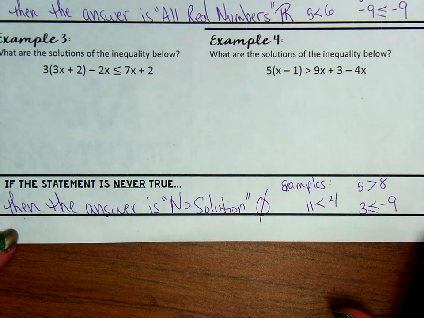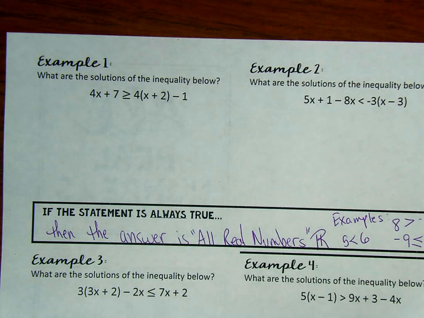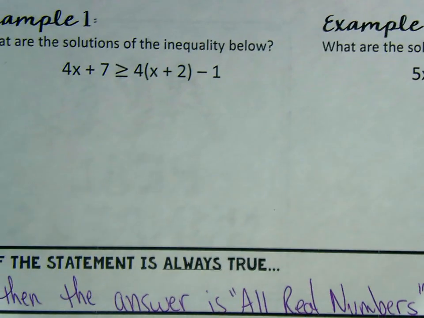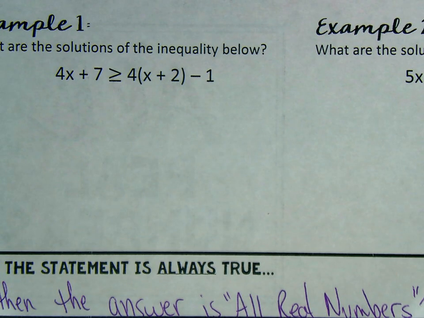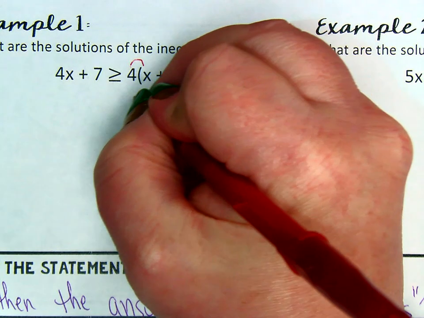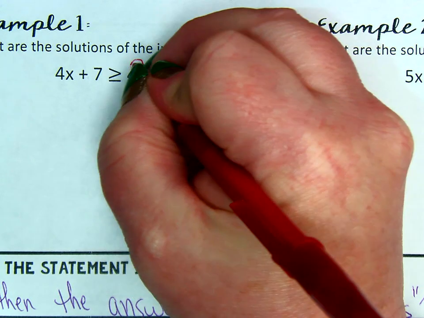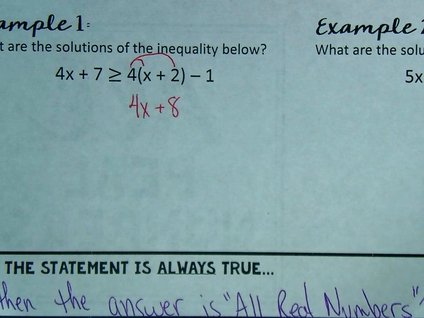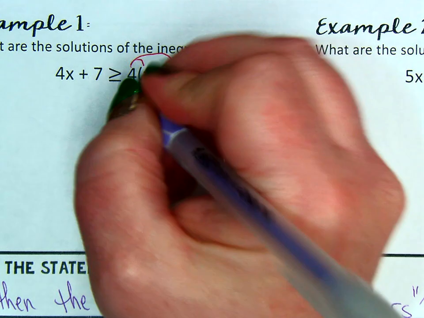So if we do example 1, we have 4x plus 7 is greater than or equal to 4x plus 2 minus 1. So the first thing we're going to do is use our steps that say don't call me after midnight, so I'm going to distribute. 4 times x is 4x, and 4 times positive 2 is plus 8. I then rewrite everything else.